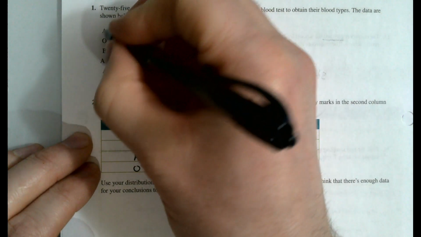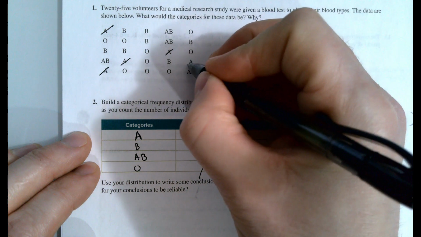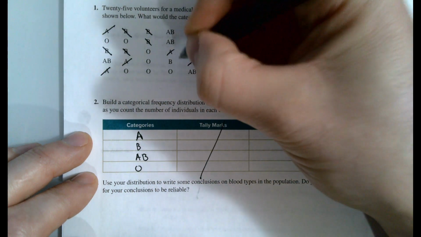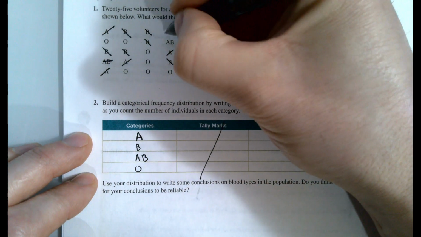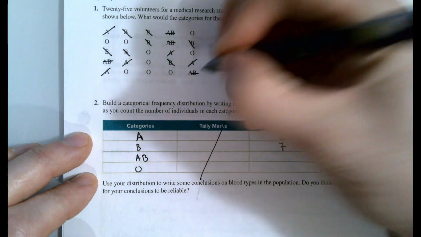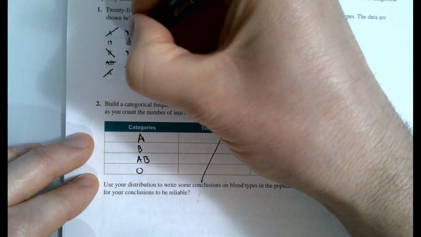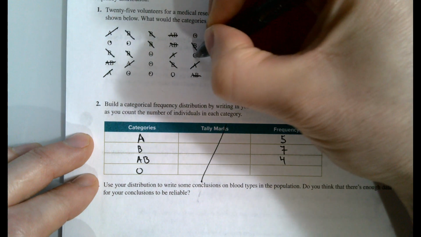So for A, I'm saying here's 1, 2, 3, 4, 5. I've got 5 individuals that had blood type A. For B, I've got 1, 2, 3, 4, 5, 6, 7. For AB, I've got 1, 2, 3, 4. And then for O, it's all that remain. 1, 2, 3, 4, 5, 6, 7, 8, 9.